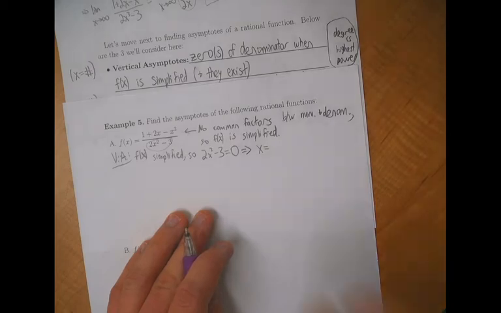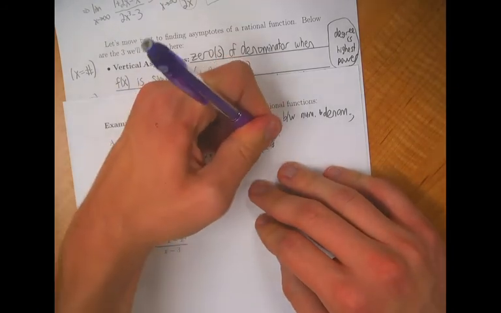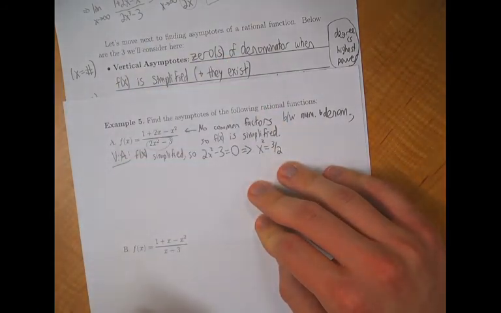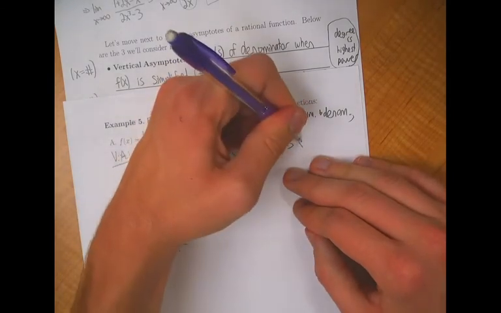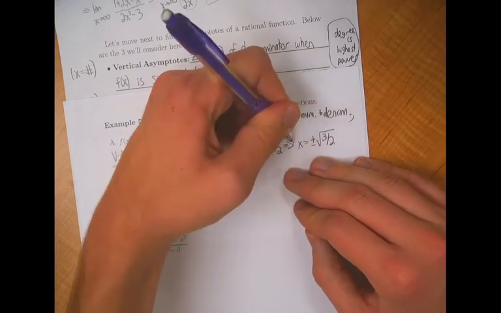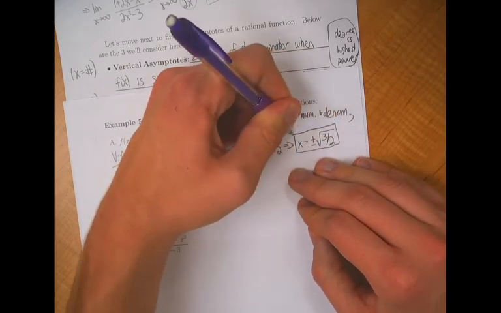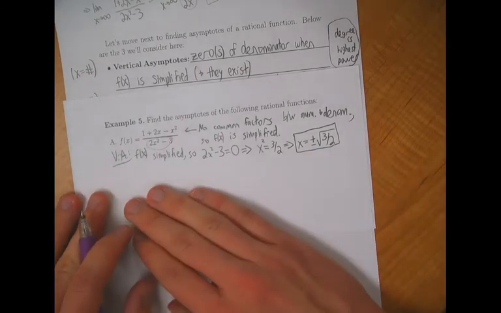Yep. Because what you notice is that if we solve for x squared, then you should get 3 halves out of this. Then, as a result, if you take the square root of both sides, then we have x equals plus or minus the square root of 3 halves. So those would be your 2 vertical asymptotes in this case. Okay. So those are the vertical asymptotes.